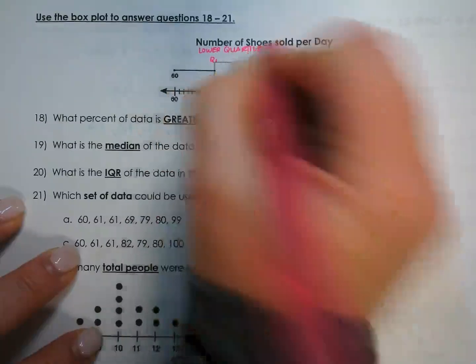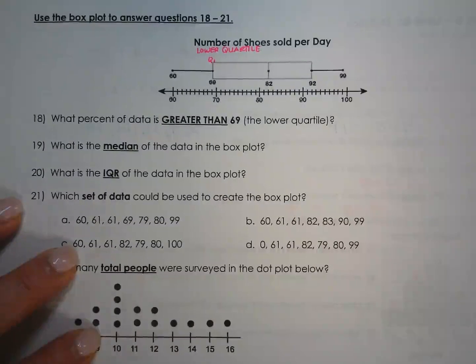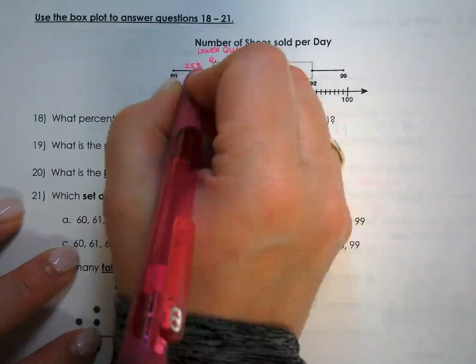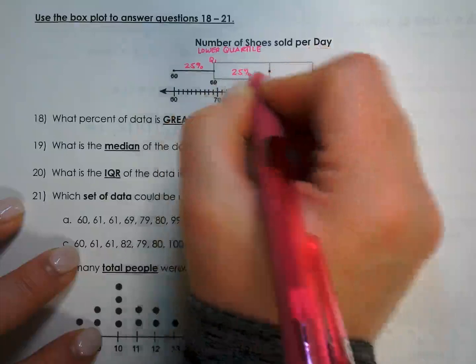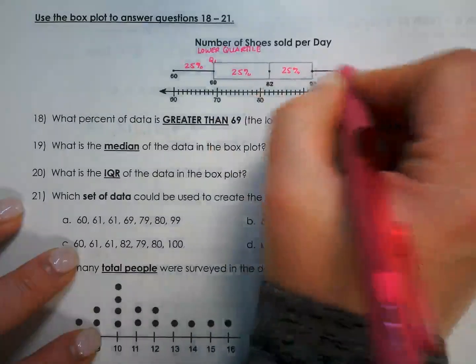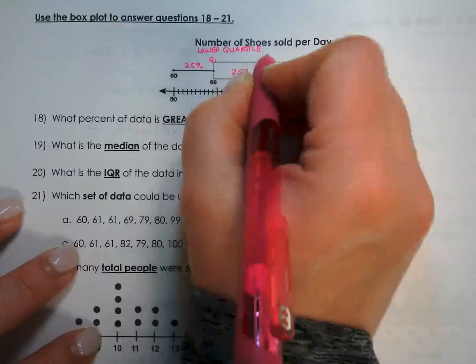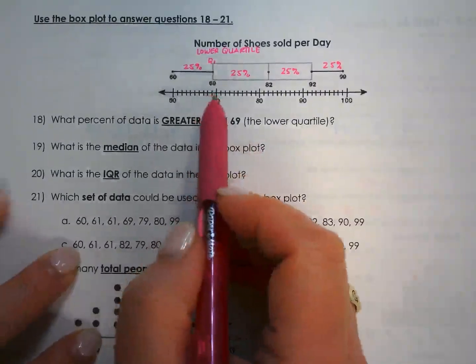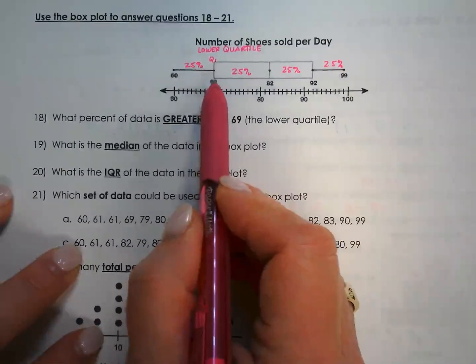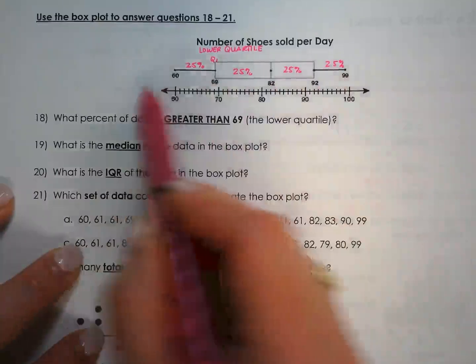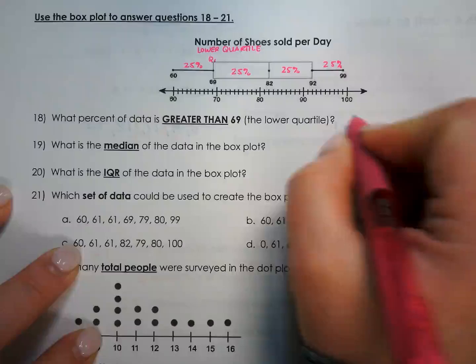In the way that a box plot is set up, it is broken into 4 sections. Each section represents 25% of the data. And the box itself then actually represents 50% of our data. So if we want to know what percent of our data is greater than 69, well, there's 3 sets of data beyond 69, so it would be 75%.